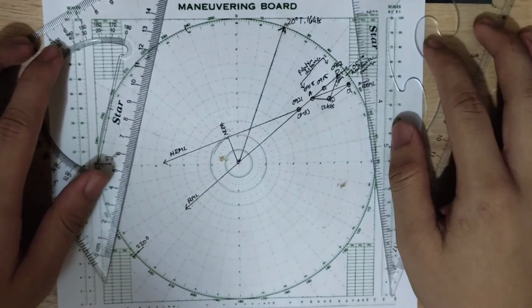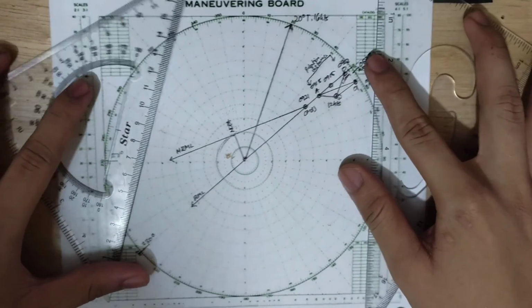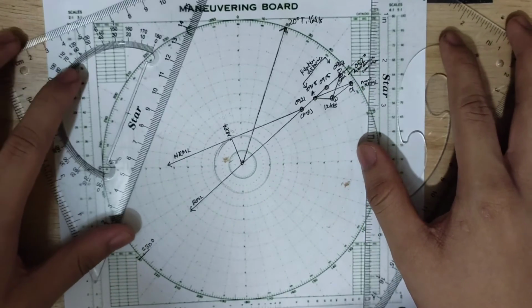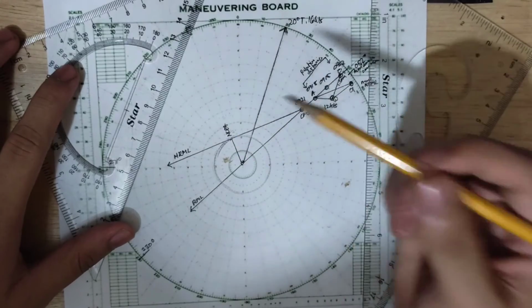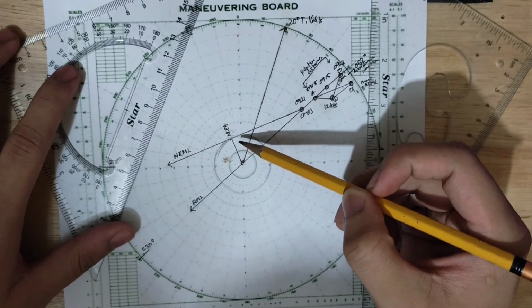So next is we are going to get the NCPA. So in order for us to get the NCPA, we will measure 90 degrees from the intersection of our NRML and NCPA.